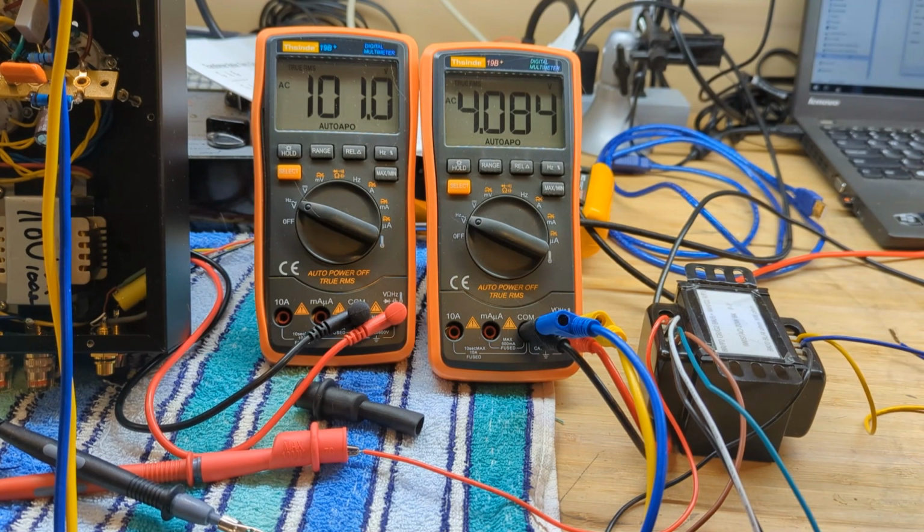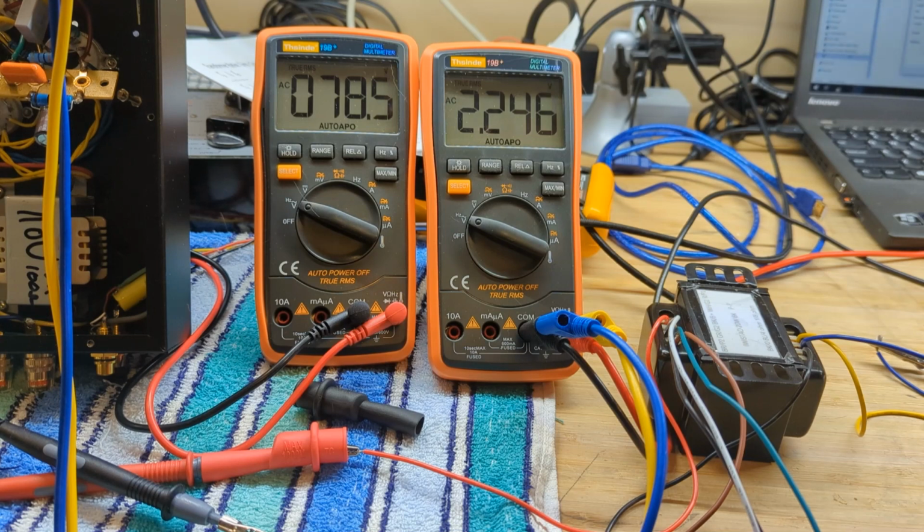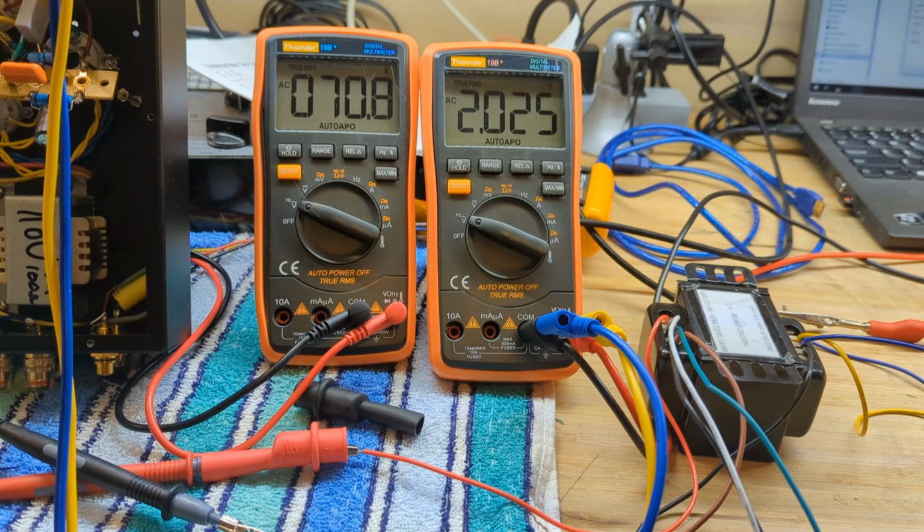Now, we'll disconnect the 8 ohm and attach it to the 4 ohm lead. And the 4 ohm lead, we will also put 4 volts into it. Or maybe we won't. Guess it's too much load on the signal generator. Okay, so I'll put just 2 volts in. What do you think about that? So I put in 2 volts and I get out 70.7. 2.025.